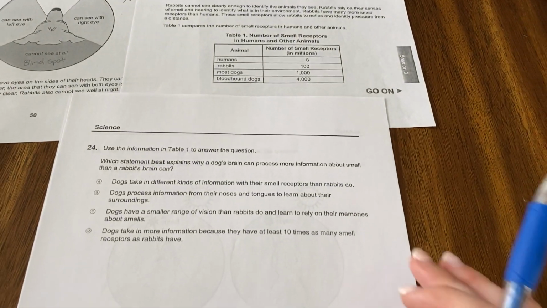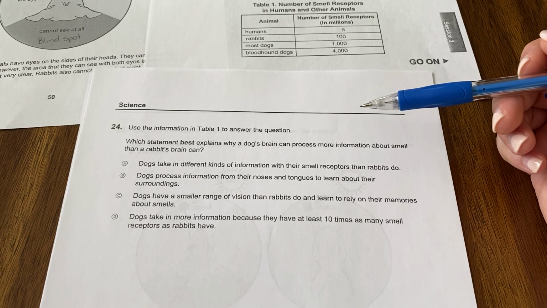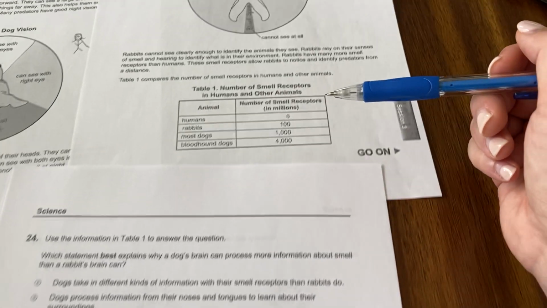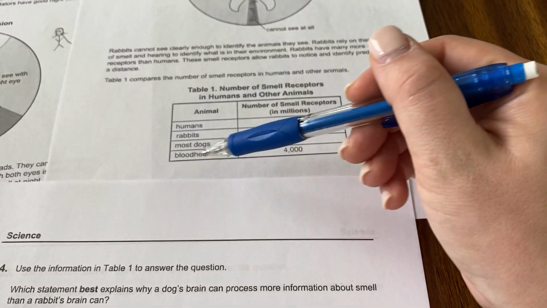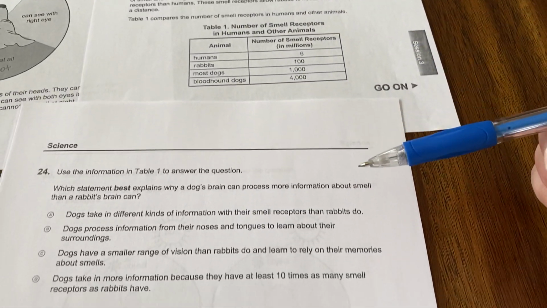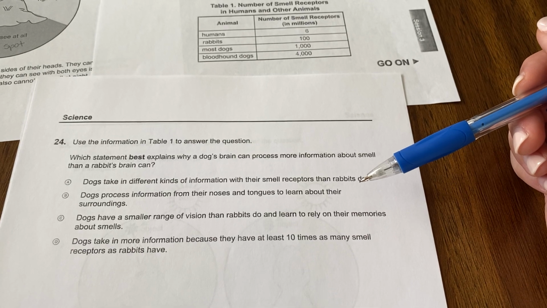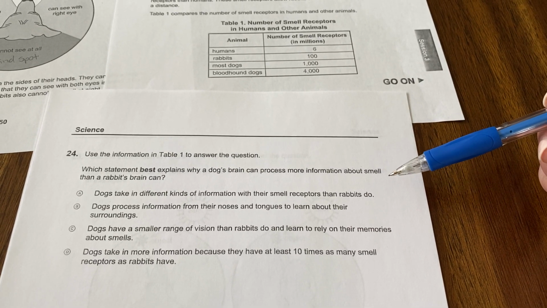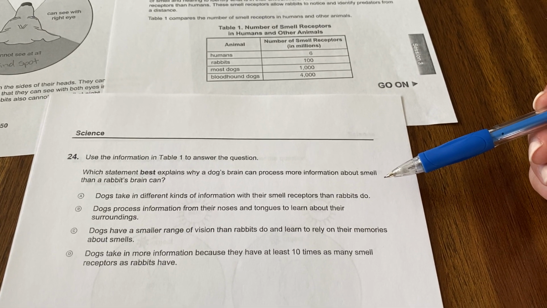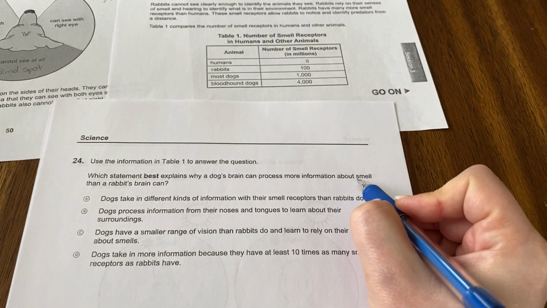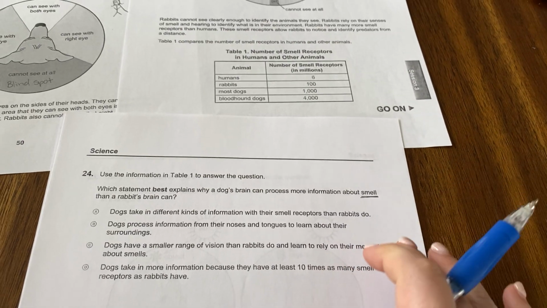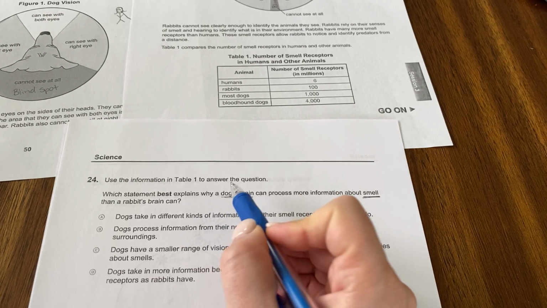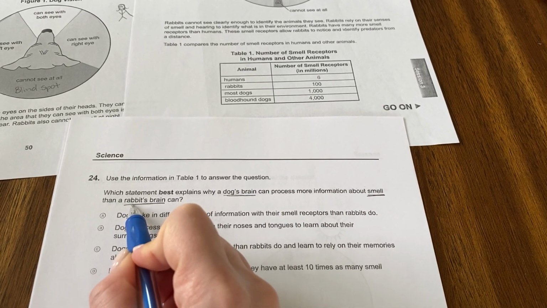All right, here's our first question. It says use the information in Table 1 to answer the question. So we're going to be using this information in Table 1. Which statement best explains why a dog's brain can process more information about smell than a rabbit's brain can? So here we're talking about smell, and we're comparing it to a dog's brain and a rabbit's brain.